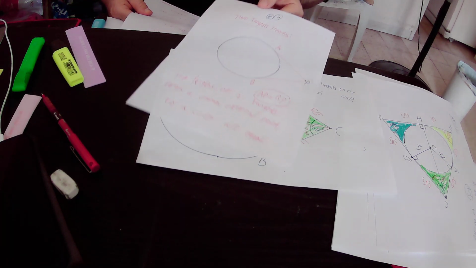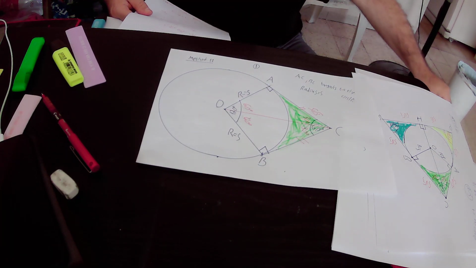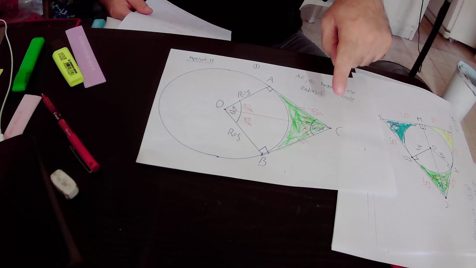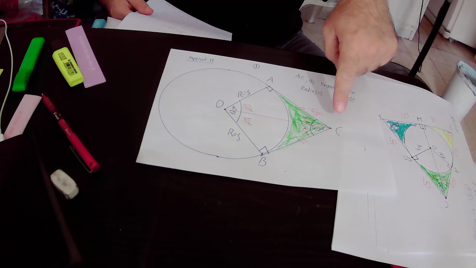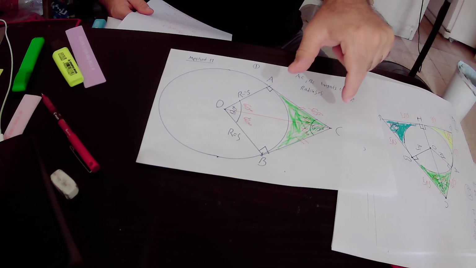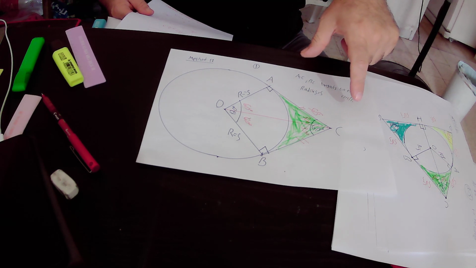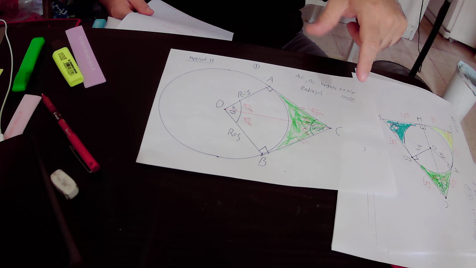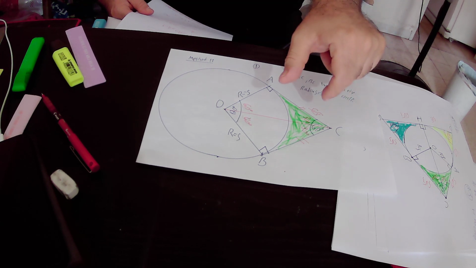So according to this rule, here we have an external point of the circle, that is to say point C, and we have two tangents from point C to the circle, therefore they are equal to each other according to the two tangents theorem, that is to say AC equals BC.